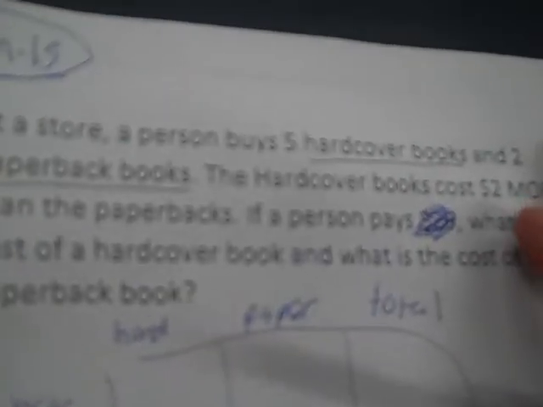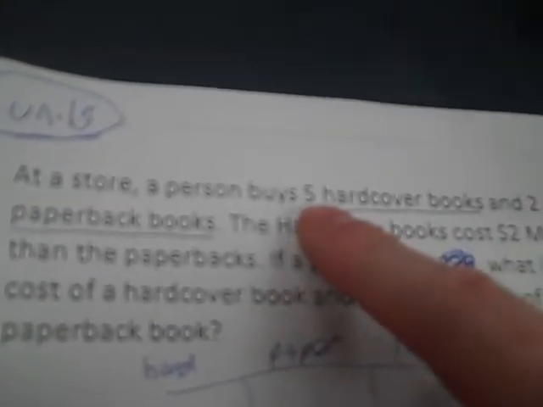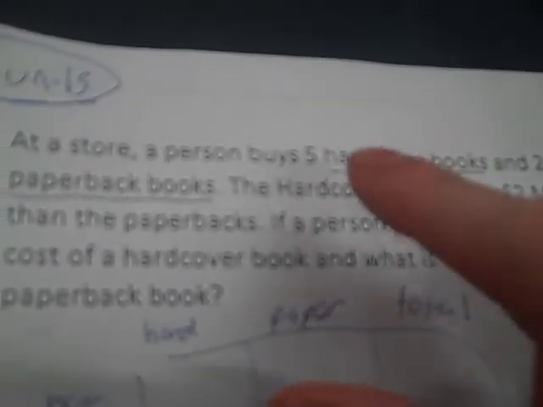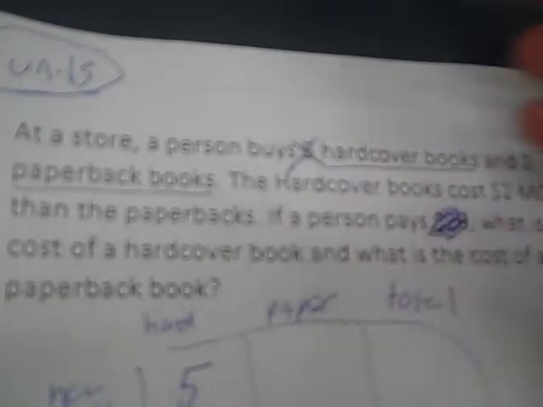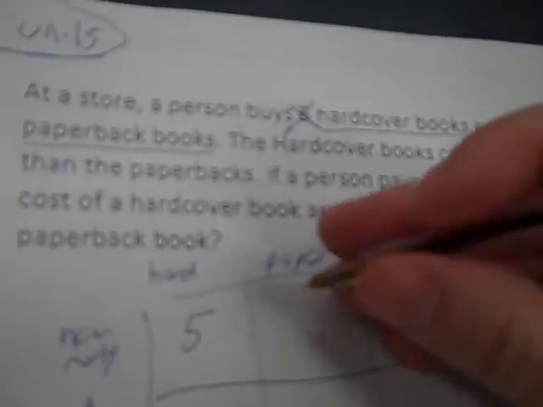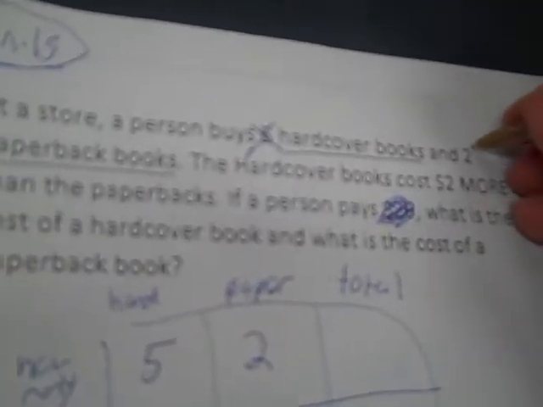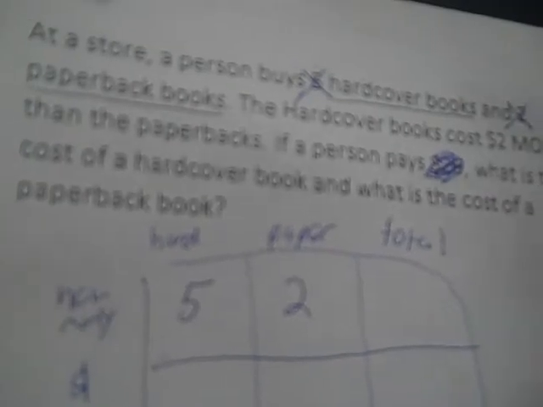That's for non-money numbers. So I have 5's not a money amount, so it goes in here somewhere. 5 hardcover books. So 5 goes right there. Clear cut 5. And then 2 paperbacks, that goes here. And then this right here I don't really need, okay? So that's finished. Now let's look down here.